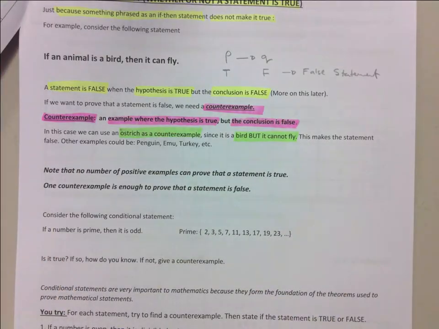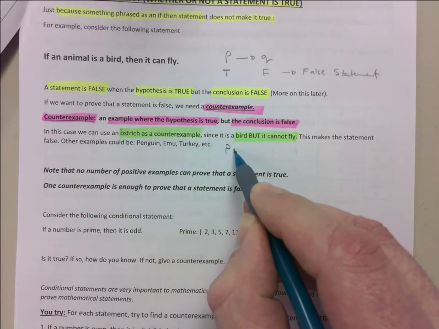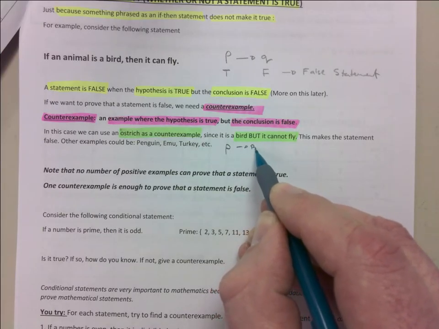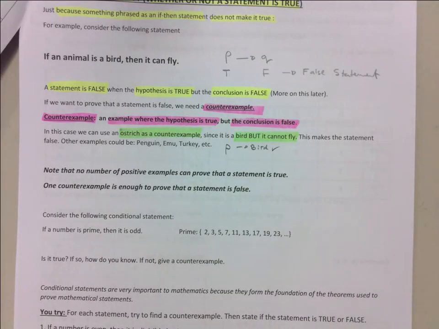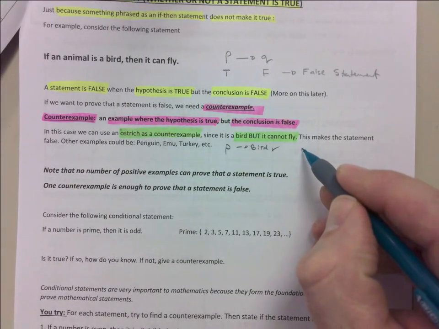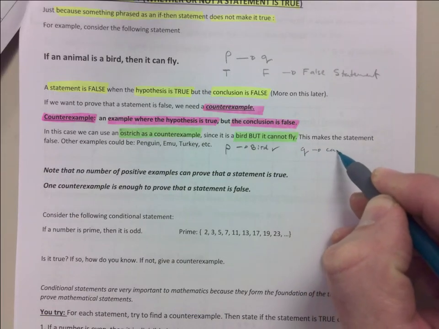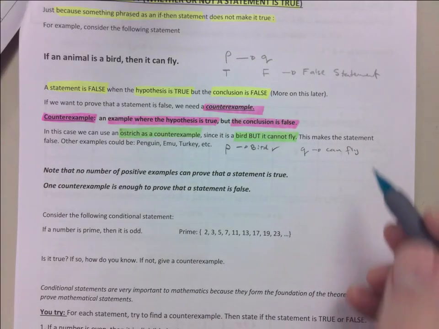So let's make sure you understand this. P, that part is bird, right? It fits the criteria. Ostrich would be considered a bird. But Q, right, can fly. Can an ostrich fly?